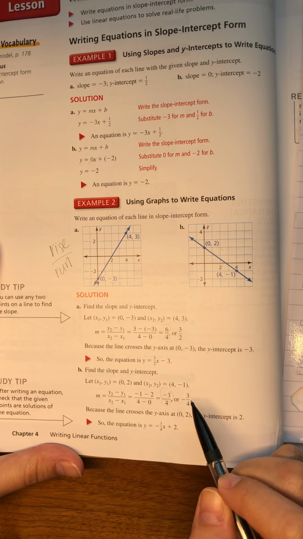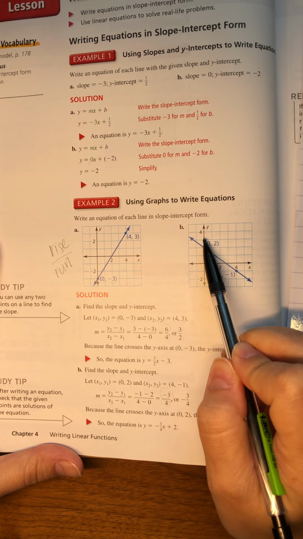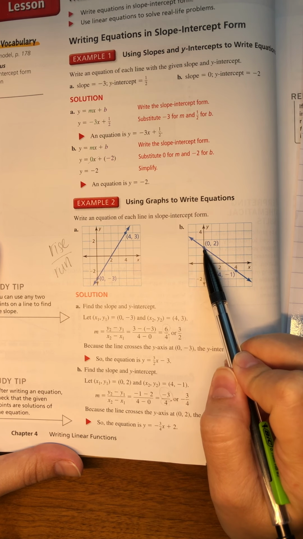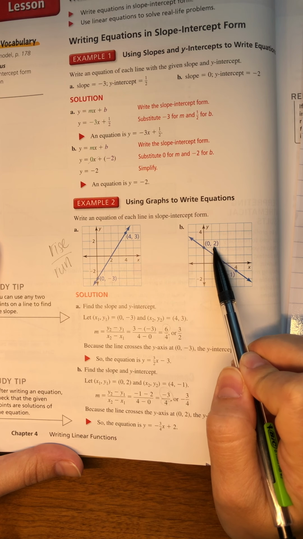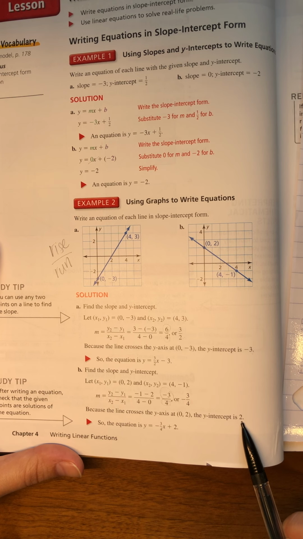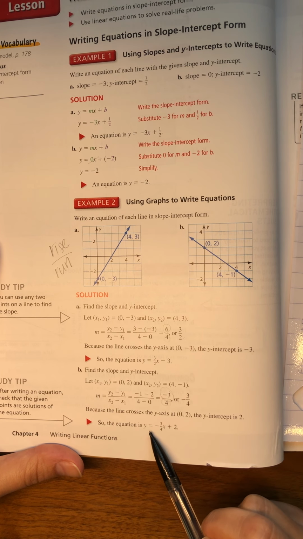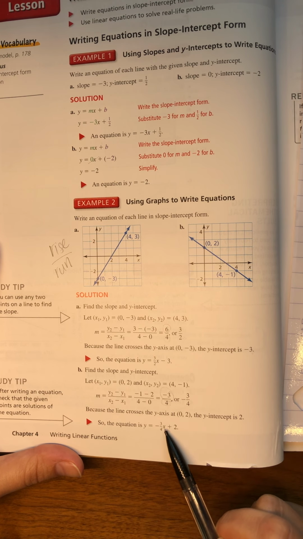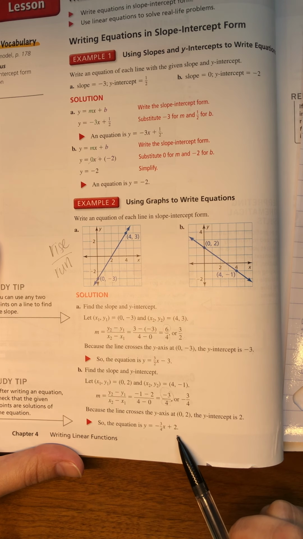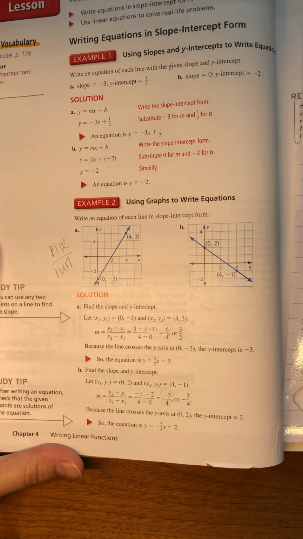Now we still need to find the y-intercept. Look for the point where it crosses the y-axis. So that would be this point right here, (0, 2). And we just need the y-coordinate, which would be 2. So our y-intercept is 2. Let's write our equation. y equals, our m is -3/4 times x plus our b is 2. And that's all we have to do for that.